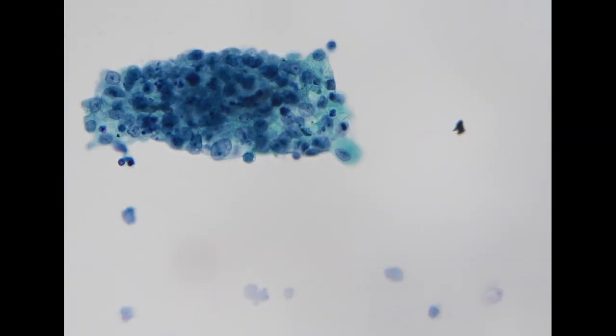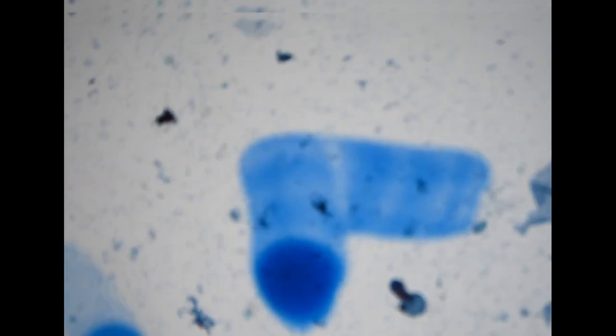And then here we start to see the tumor cells. For endometrial cancer, it is relatively rare that it will go out of the uterus.